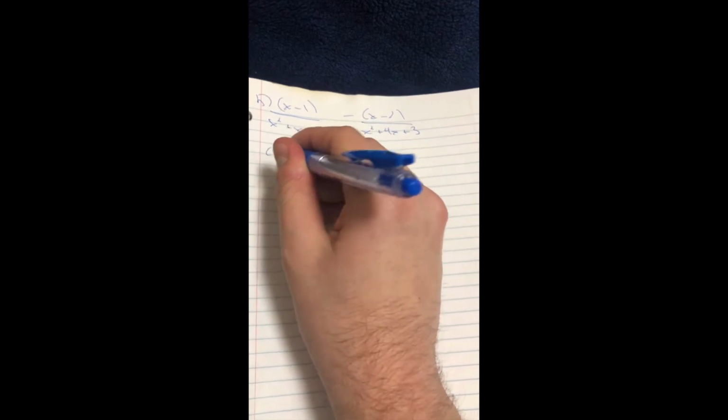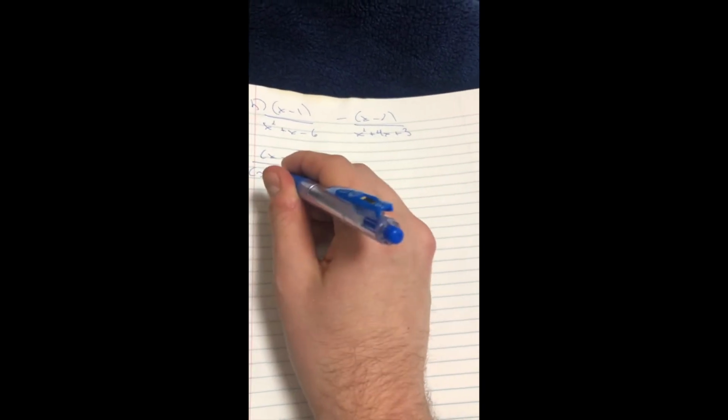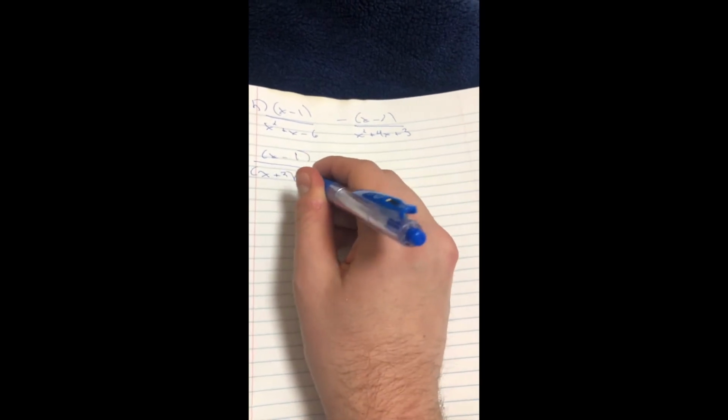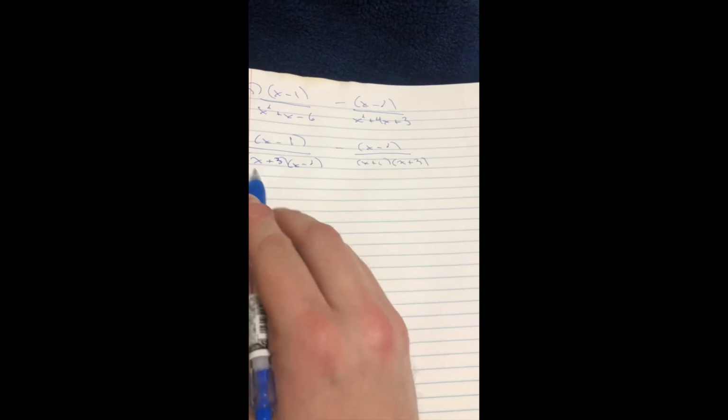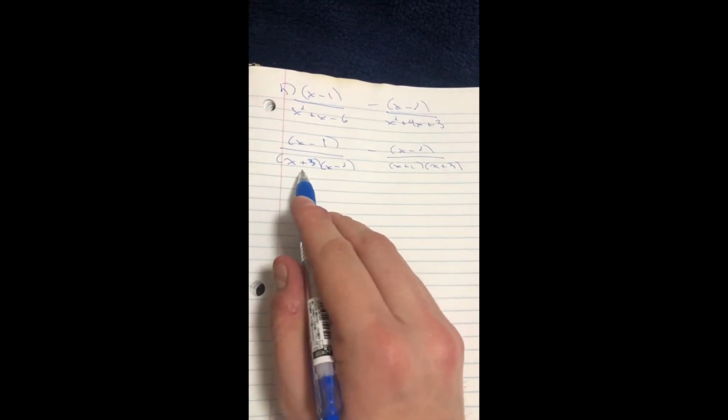Okay, so we look at this denominator, x squared plus x minus 6. And so we can just factor that accordingly, right? This is just going to be x plus 3 times x minus 2, okay? And then we factor the denominator of the second expression. And so it's just going to be x plus 1 times x plus 3, okay? And so we look at this. Let's make that look more like a 3. There we go.